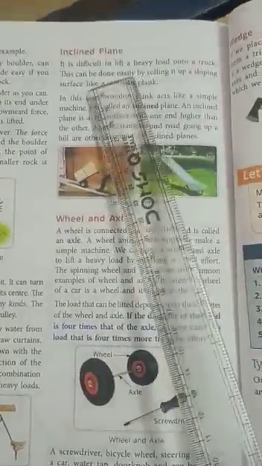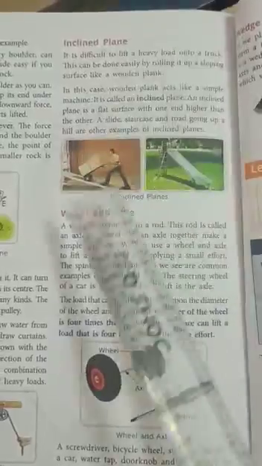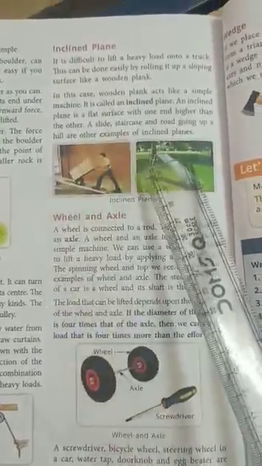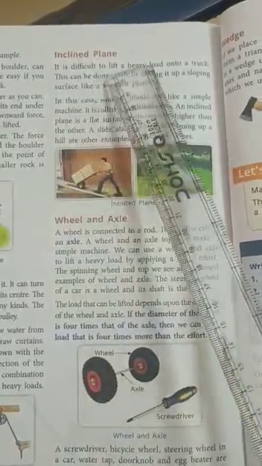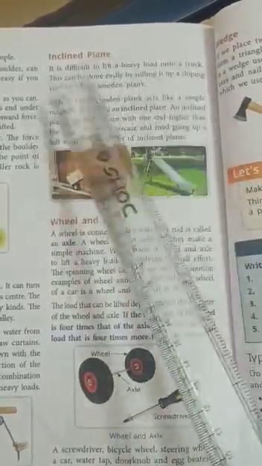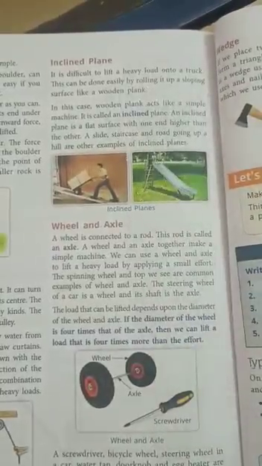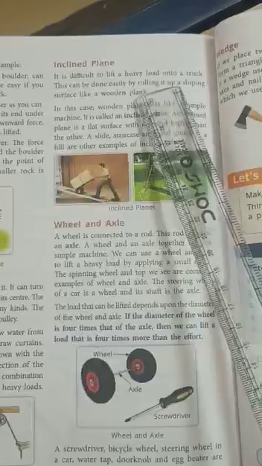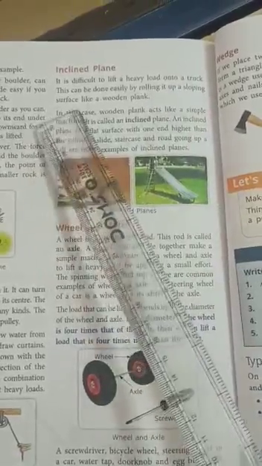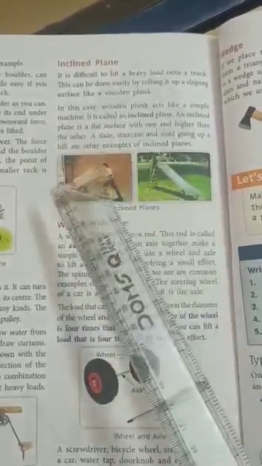So now we will understand what is inclined plane. You can see this picture. These are inclined planes. It is difficult to lift a heavy load onto a truck. Obviously, you cannot lift a heavy load onto a truck. This can be done easily by rolling it up a sloping surface like a wooden plank.